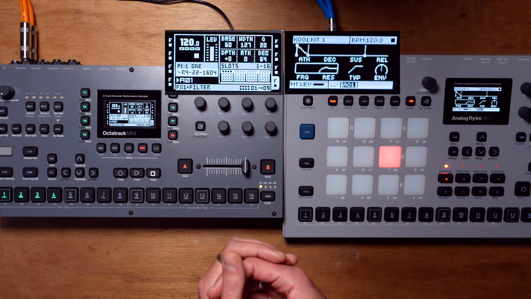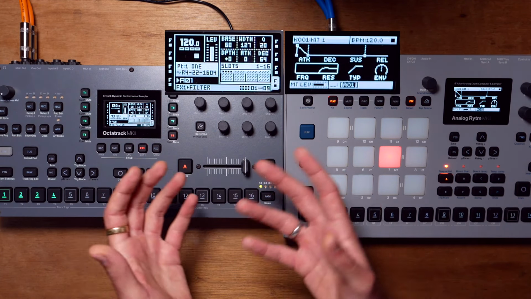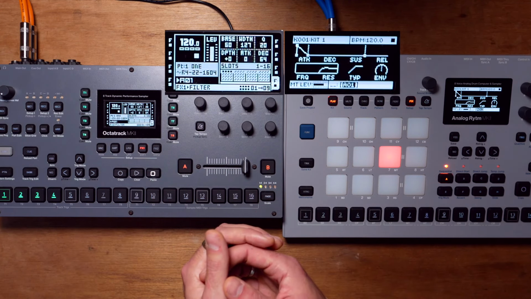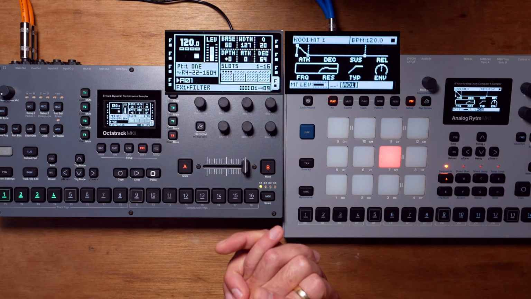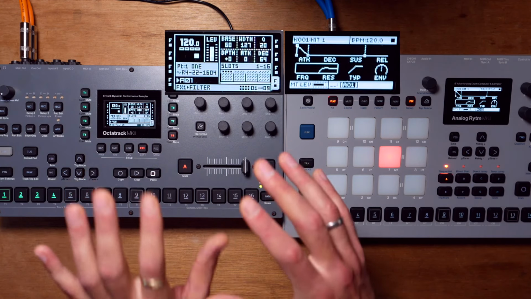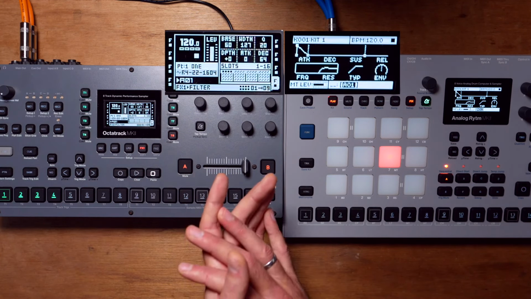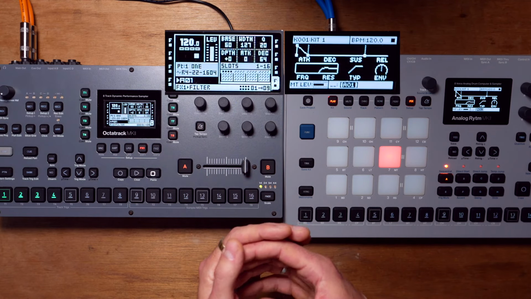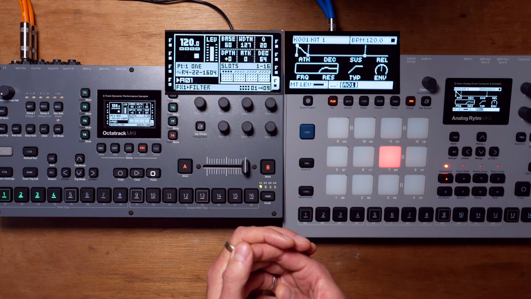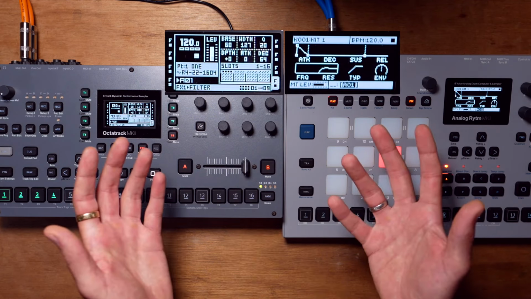Whereas the Octatrack, I would say the filters are functional and easy to use, but if you're not going into the distortion, then I would say they are quite clean and simple and don't bring any flavor to your sound, if that makes sense.